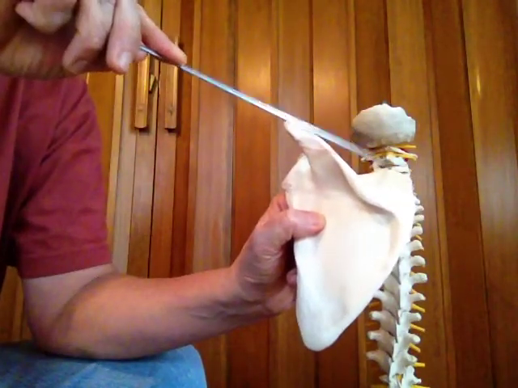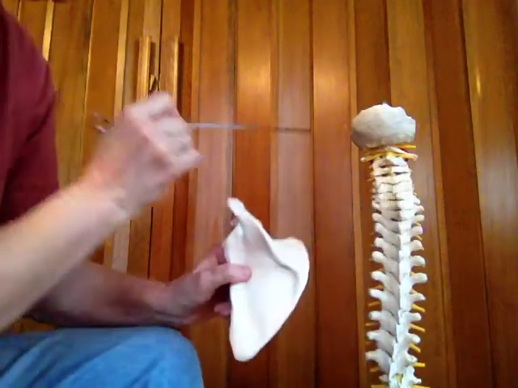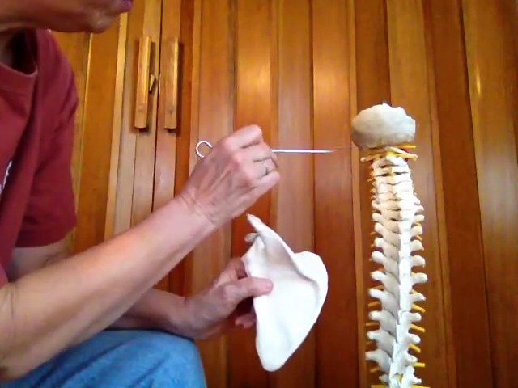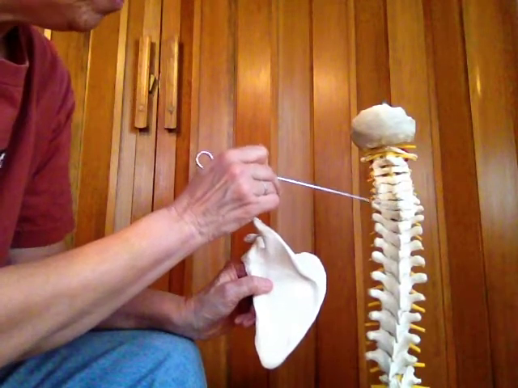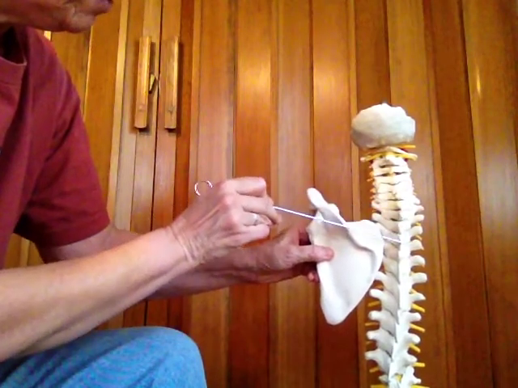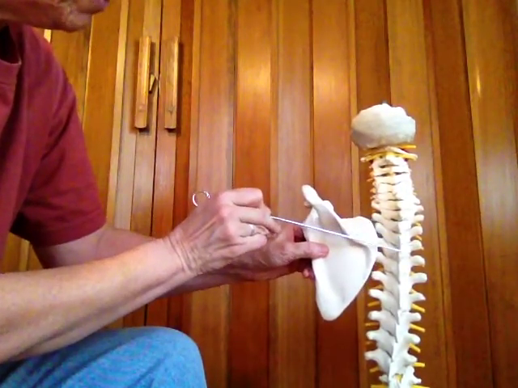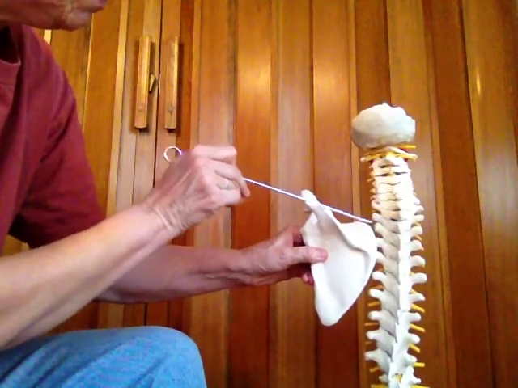The superior angle is located at the level of T2. If you were to count on your vertebrae, 1, 2, 3, 4, 5, 6, 7, that's the cervical spine. 1, 2, and 3. So it's approximately at T3 and T2.